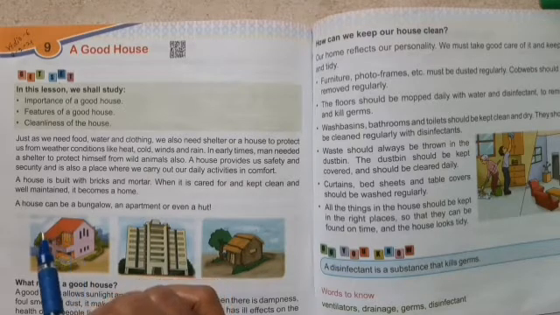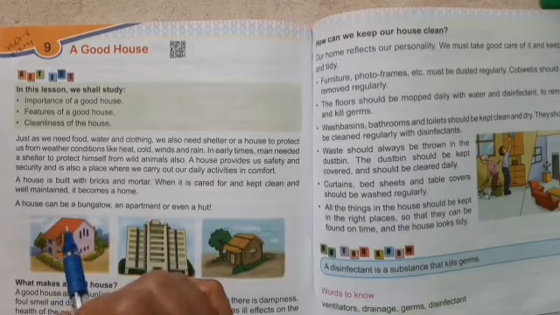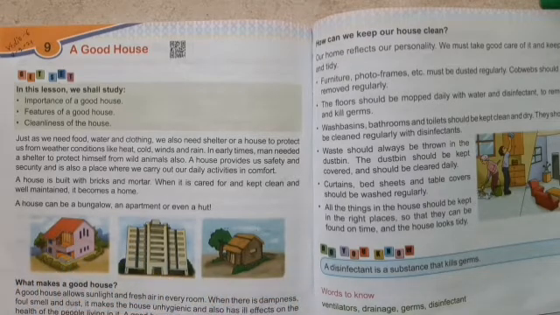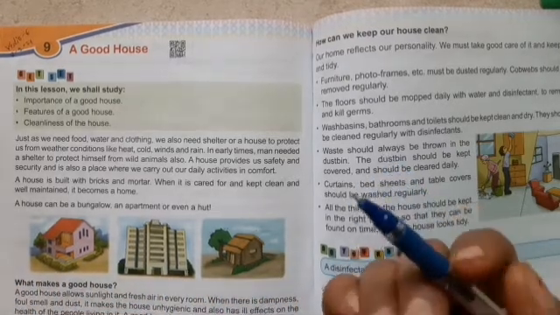A house provides us safety, security, and is also a place where we carry out our daily activities in comfort.